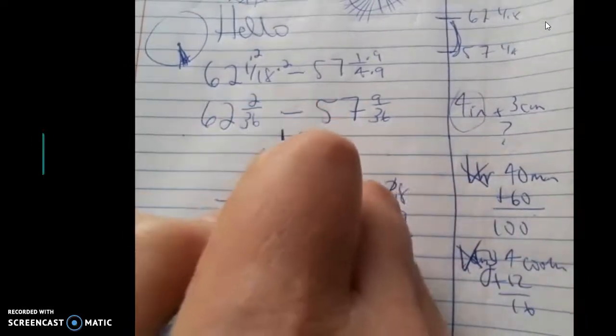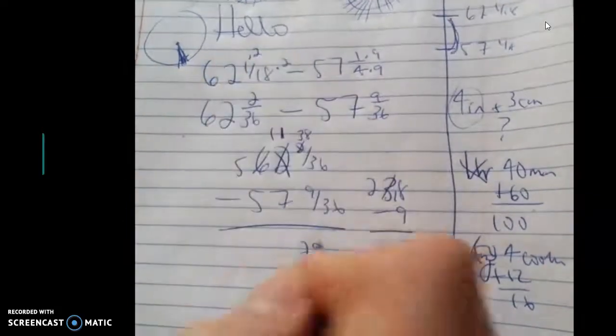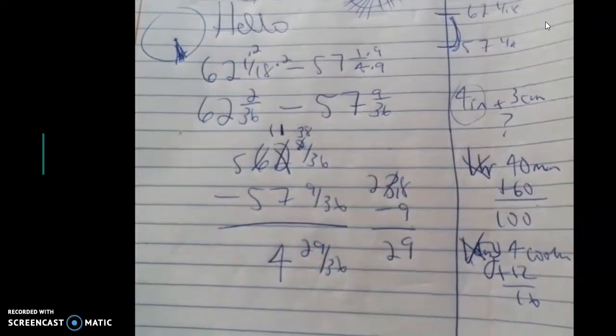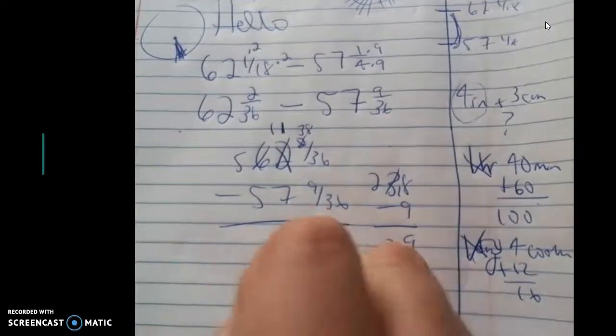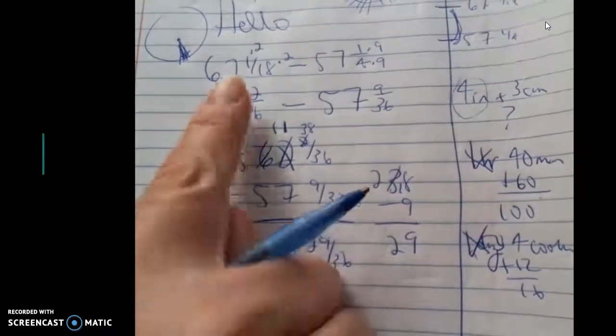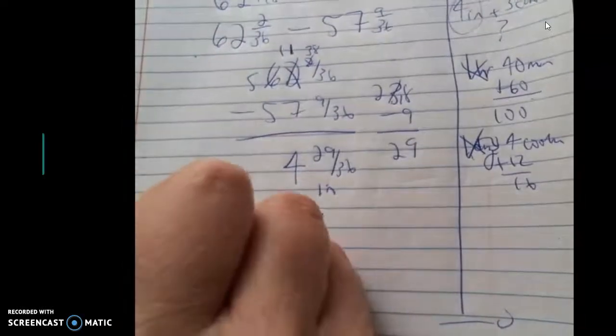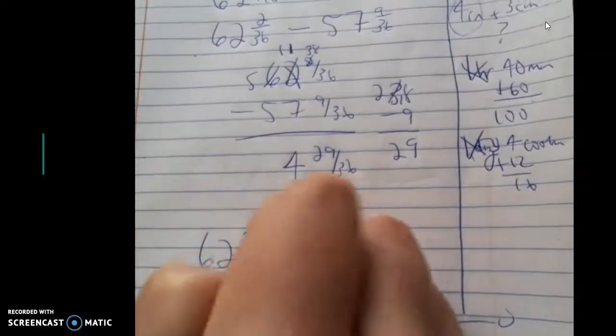And then let's see, what do I get over here? You can ungroup if you want, or you could do it mentally, and you get 4. Okay. Now, how else could I do that? Well, let's go back up here. When we had to get our common denominator, that's not really negotiable.